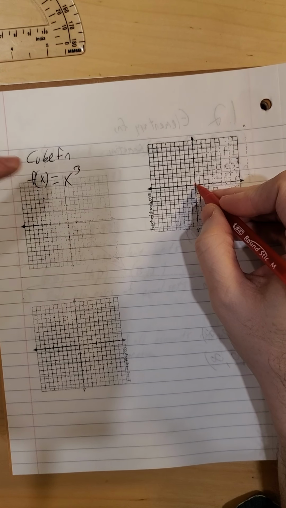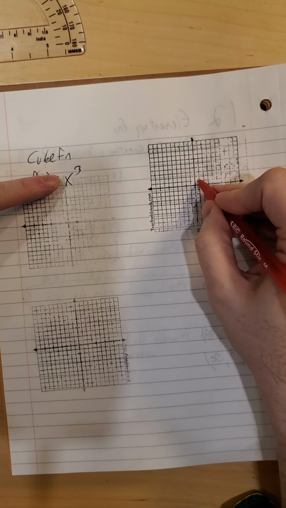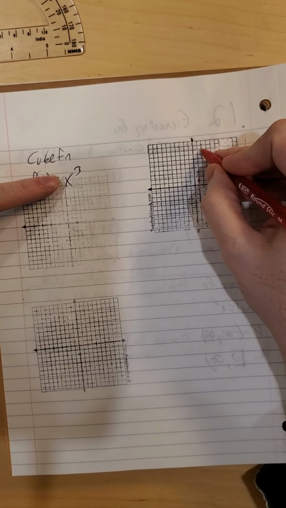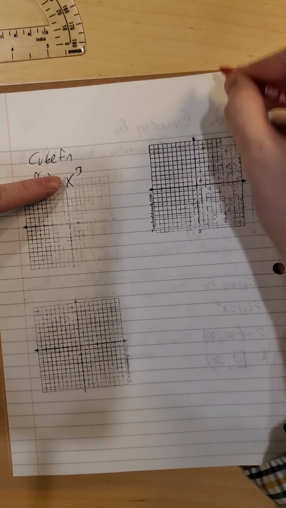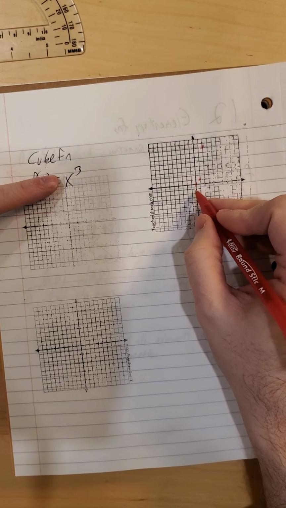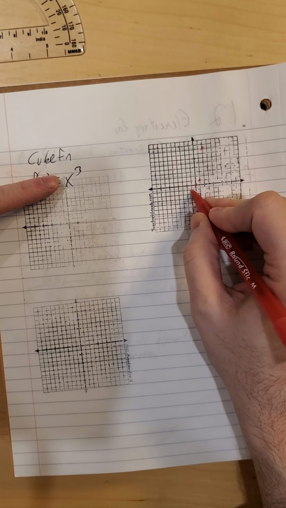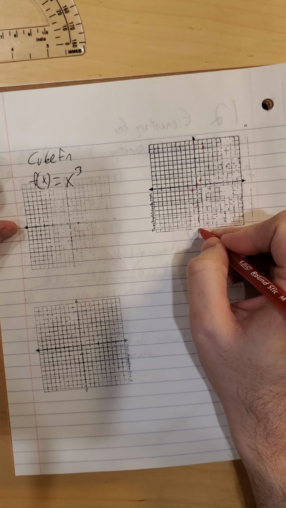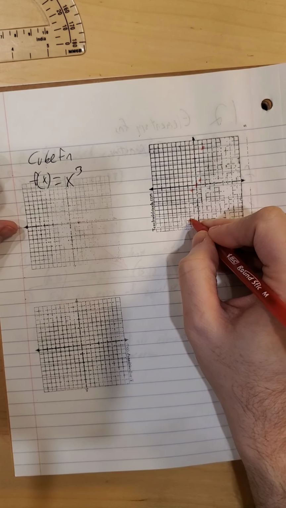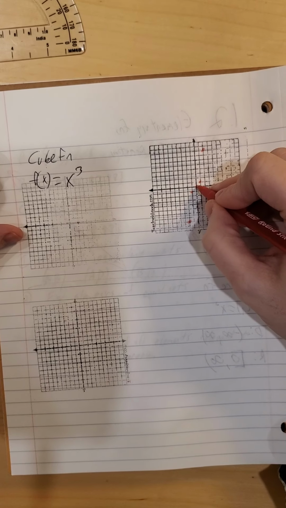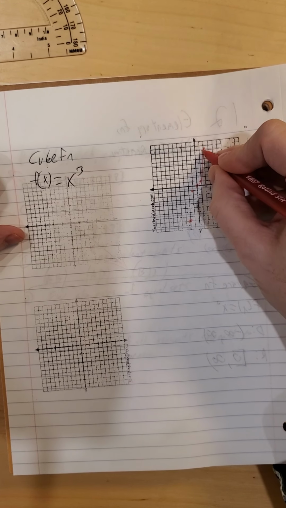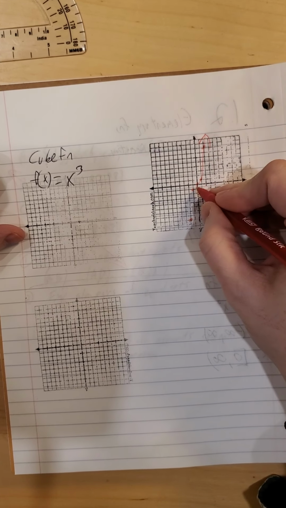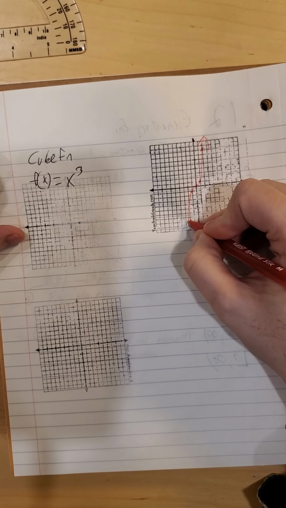An input of 0, 0 cubed is 0, 1 cubed is 1, 2 cubed is 8, 3 cubed, we'd be all the way at 27 already. Negative 1 quantity cubed is negative 1, negative 2 quantity cubed is negative 8. So then we just go ahead and once again connect those up with a smooth curve, arrows on the end since that pattern does continue.